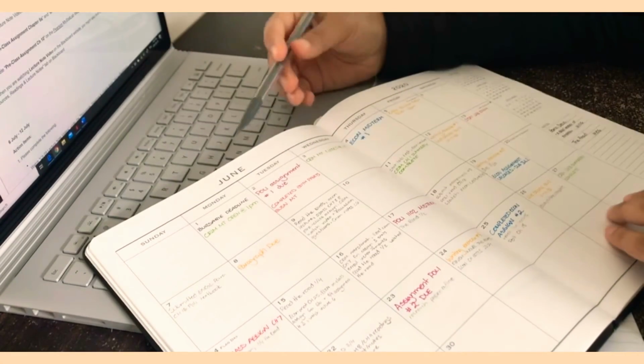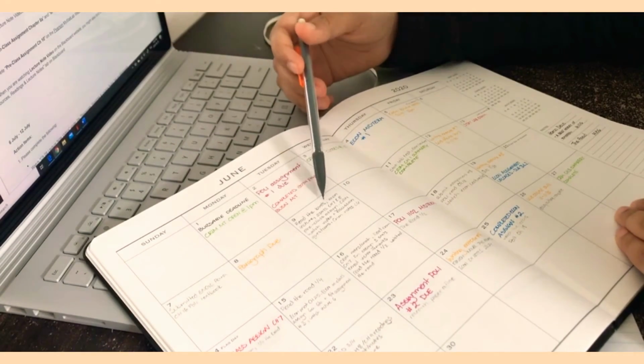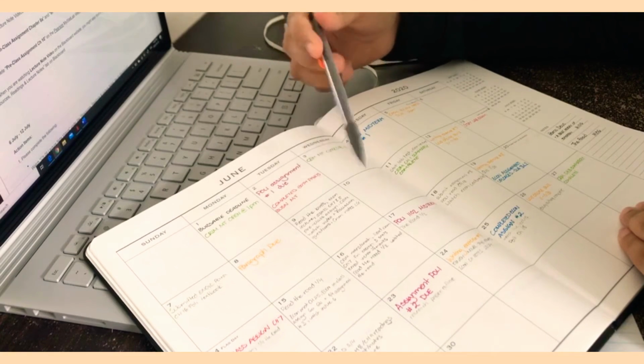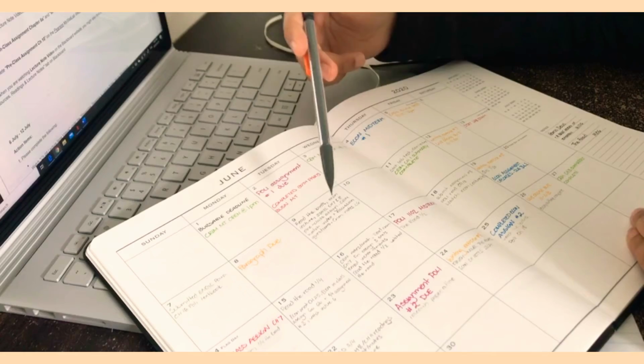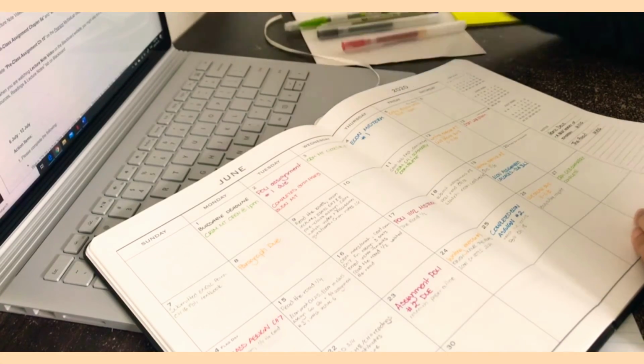And so this is what I mean. So this is last month, and I filled in everything for this day in pencil that I've done. So it also fills up my calendar and serves as motivation.